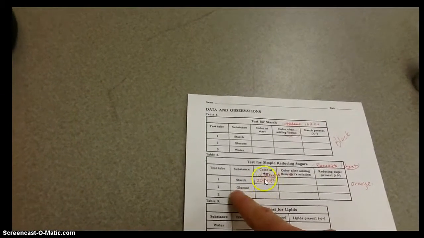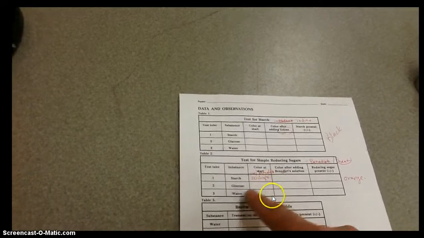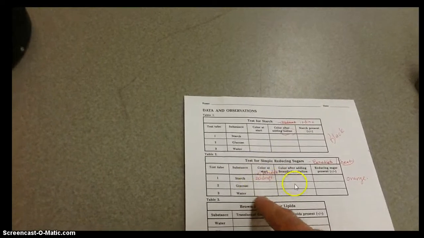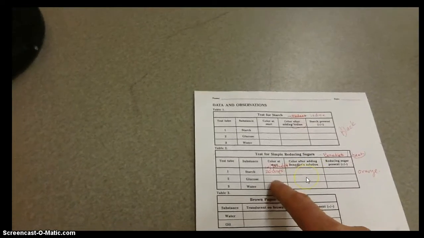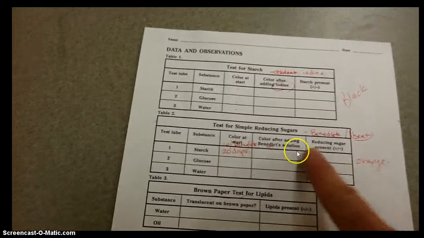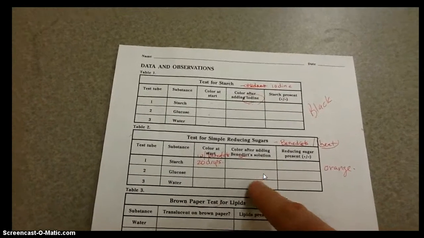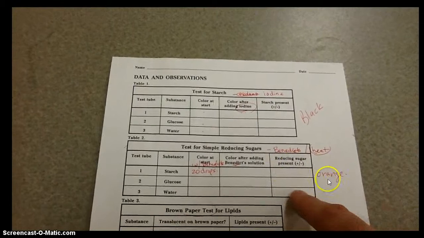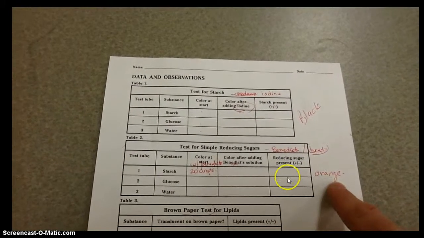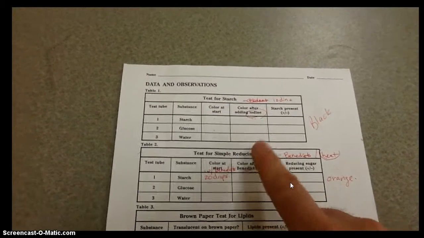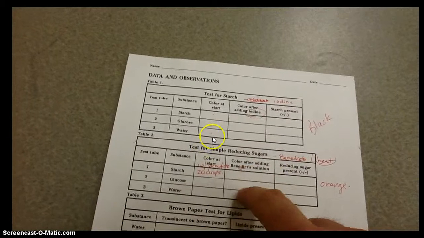Okay? After adding the Benedict solution, what color is it? Then after we heat it, that's this column. After we heat it, what does it look like? Okay? Now, you only need to heat for about 2 to 3 minutes. If it changes to an orange coloration, it is positive. If it stays blue or changes to a green, then it's negative.